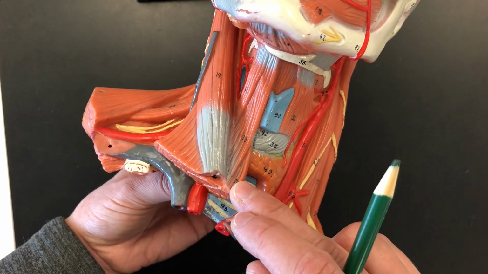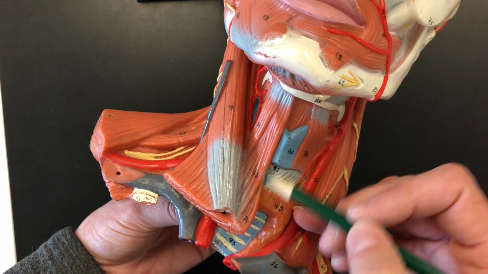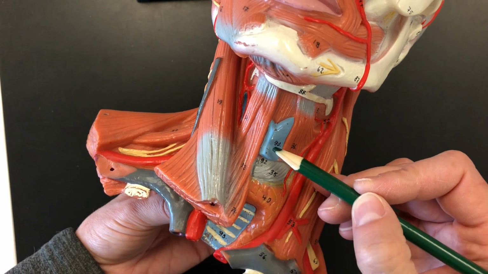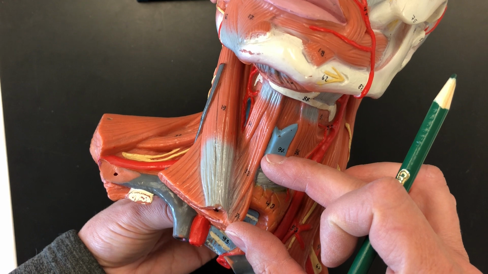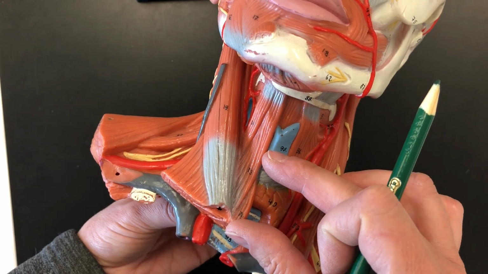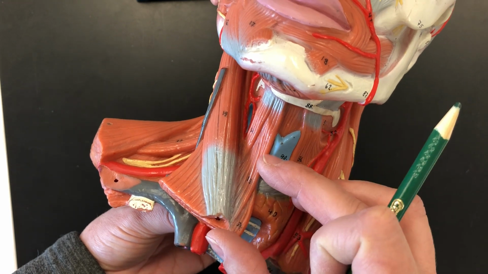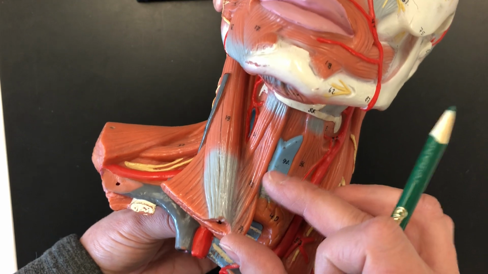Then we have another sterno. All we're seeing is a tiny little bit of it. So it sits underneath the sternohyoid. This is called the sternothyroid. It goes from the sternum to the thyroid cartilage. So it's a short little muscle here. So it originates on the sternum, inserts on the thyroid cartilage, and it helps to also bring down the larynx and the hyoid bone because these are connected with another muscle that's not on your list.